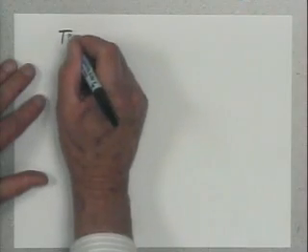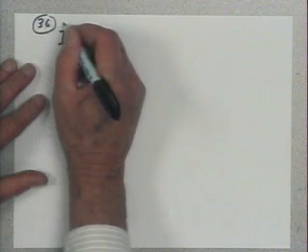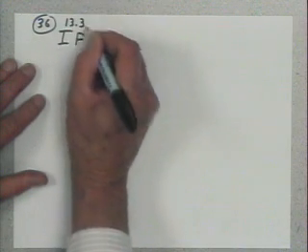Okay, so we are going to use the fact that, I better write the problem down. This is number 36 in 13.3.